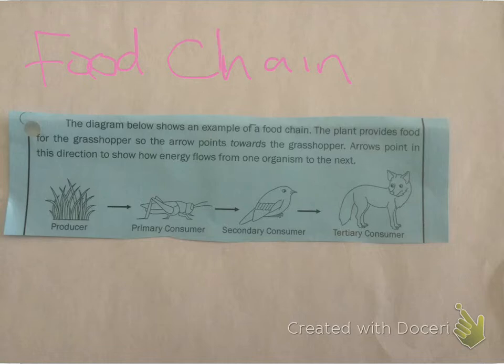If we're going to look at this particular food chain, we're probably going to want to start looking at the producer first. So here is our producer over here. A producer is going to be any organism that is going to make its own food through the process of photosynthesis or something to that effect. So it's going to use the sun to make its own food.